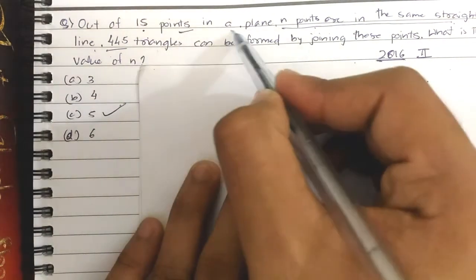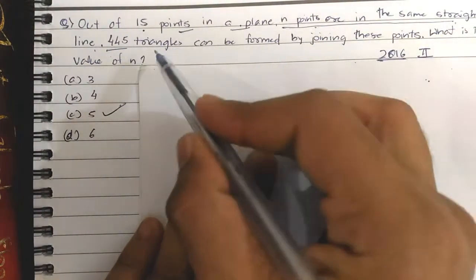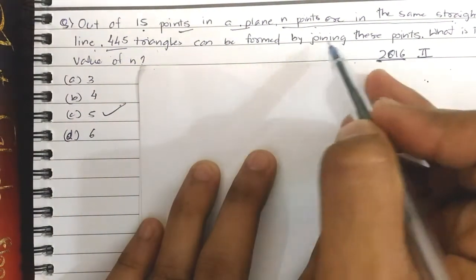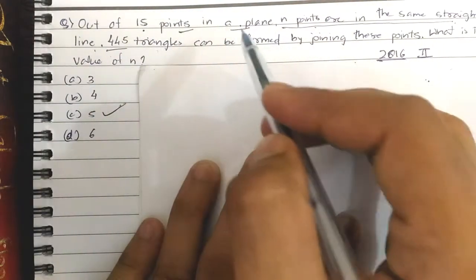Out of 15 points in a plane, n points are in the same straight line. 445 triangles can be found by joining these points. So what is the value of n?